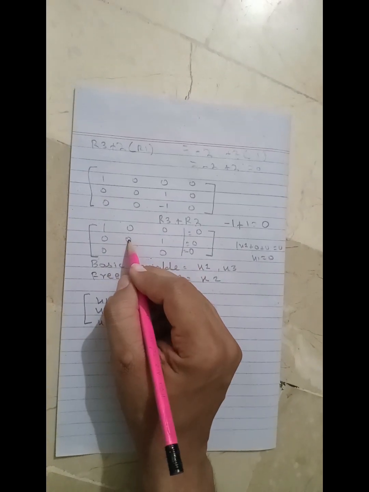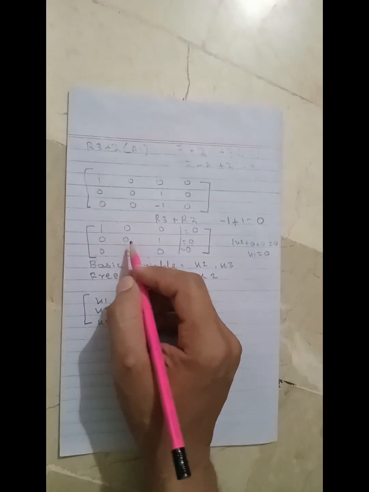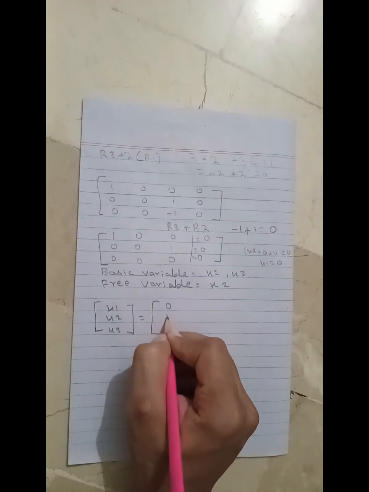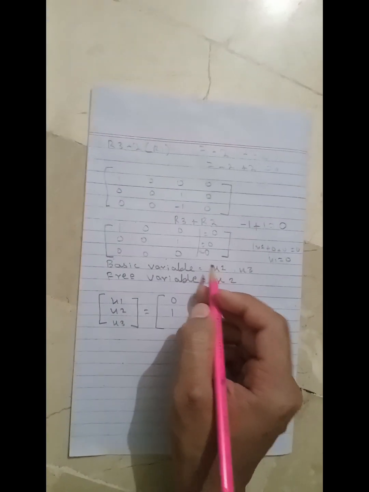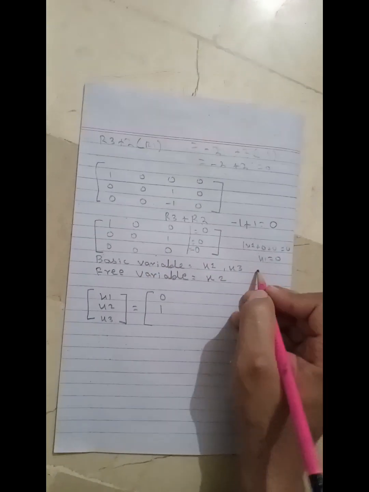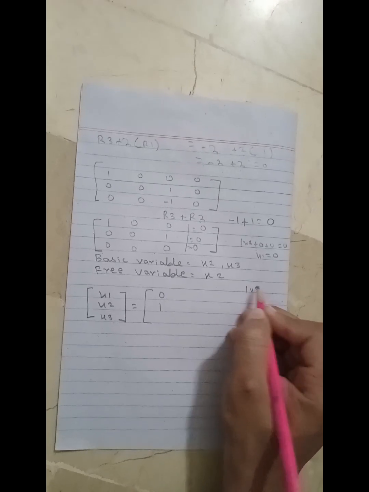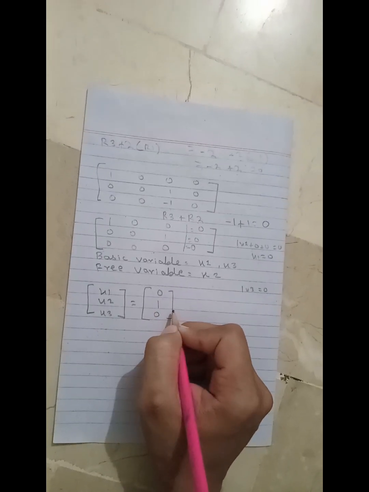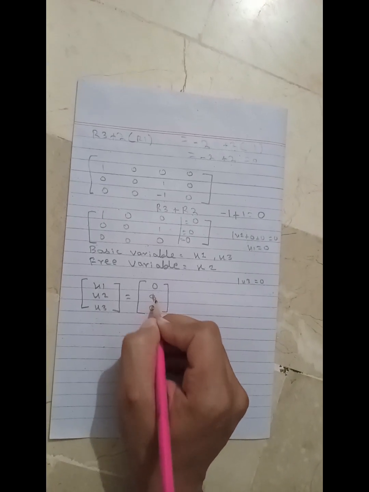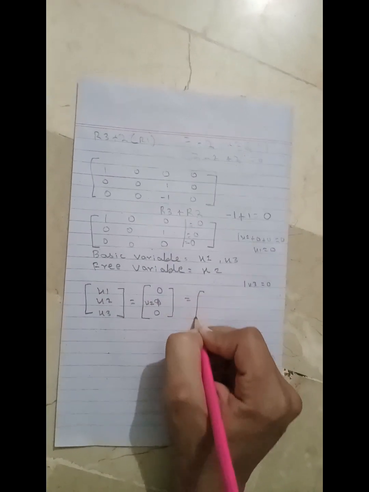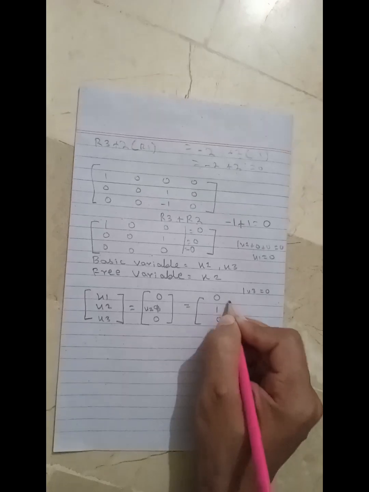Our x2 is a free variable, so whatever the free variable is, there we put 1. So this will become 1, and the last one is x3. In x3 what did we have? We had 1x3 equals 0, so x3 is 0, so our final answer is 0. x2 is the free variable, and we can write our final answer as 0, 1 and 0.